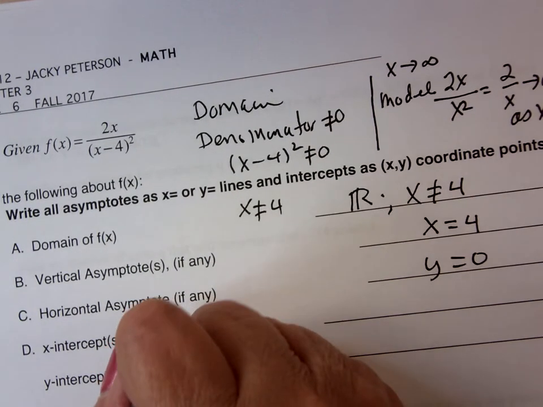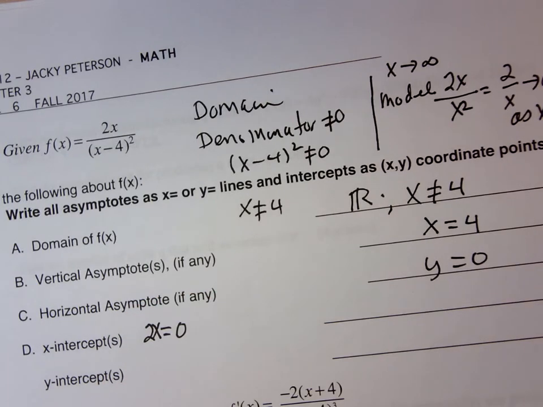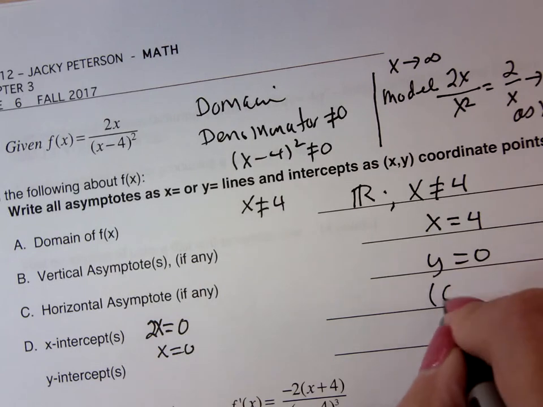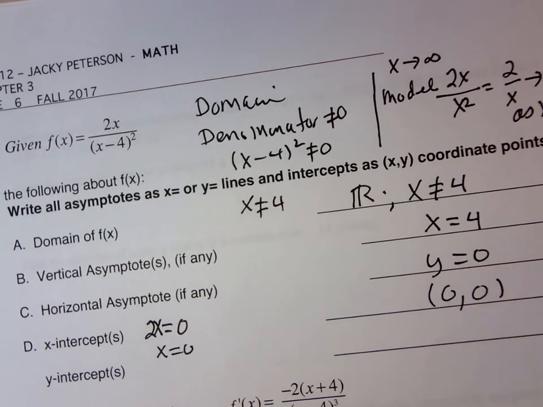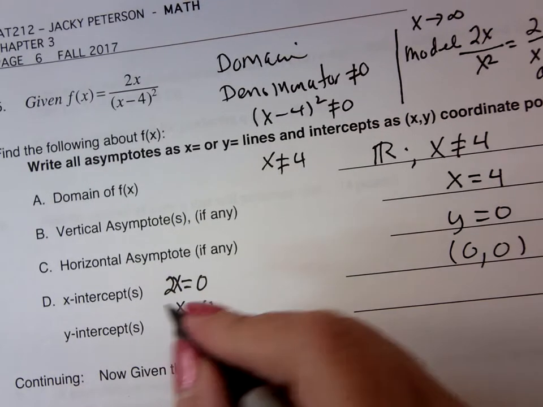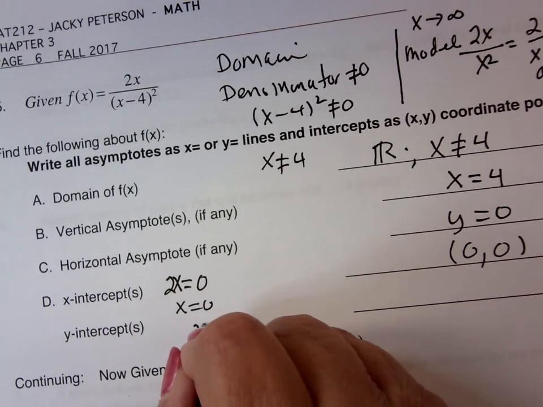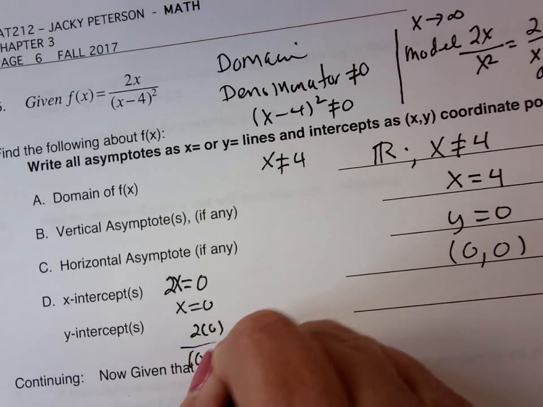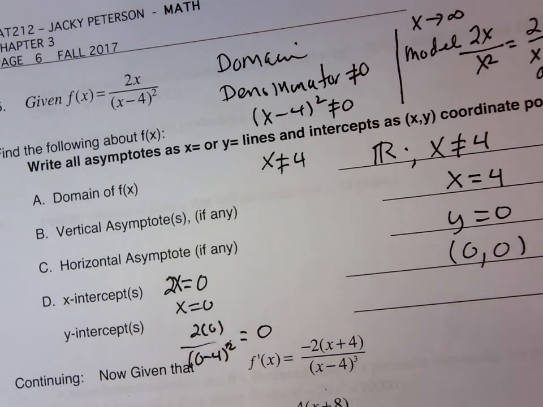X-intercepts, that's where the numerator equals 0, so that's where 2x equals 0, or x equals 0. It really is a twofer, because (0, 0) is where y equals 0, so it's 2 times 0 over (0 minus 4) squared, which is 0.